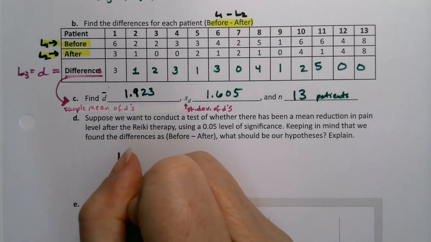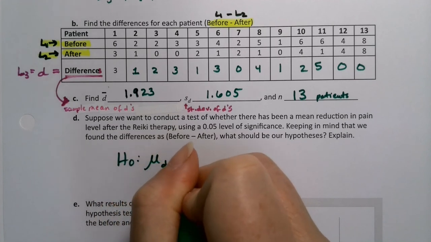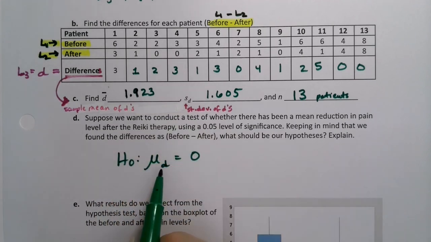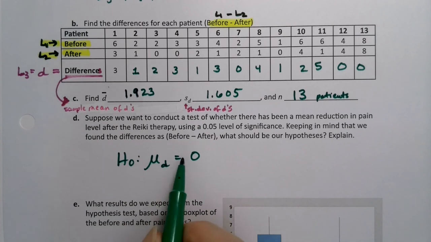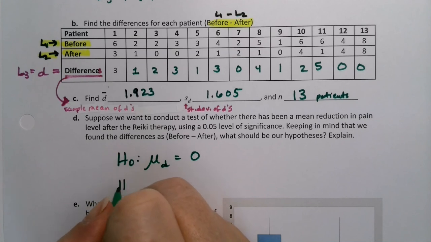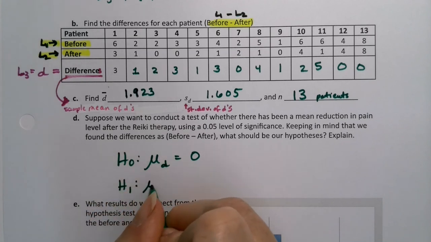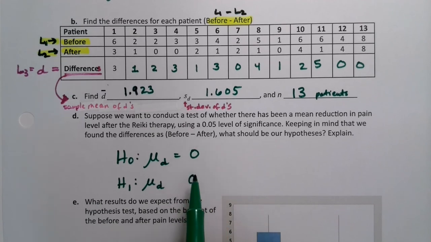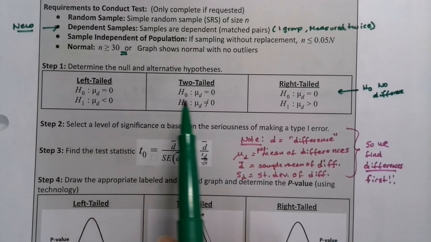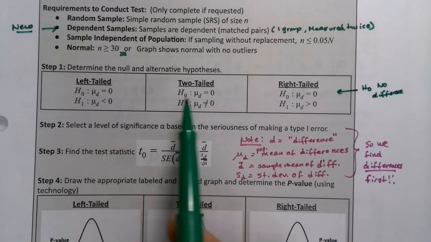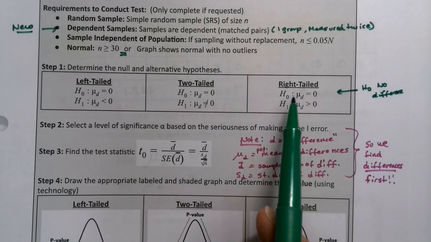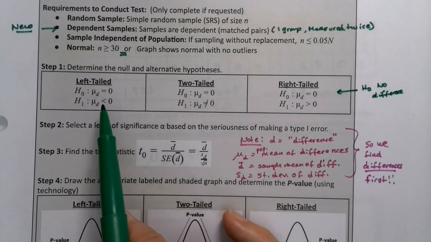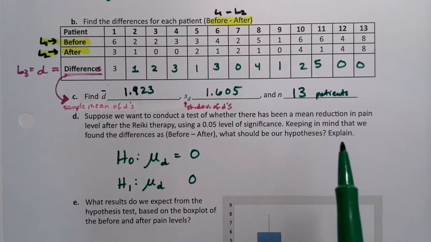Well, we know automatically that because this is matched pairs, it's always going to be mu d, and we know it's going to be equal to 0. Period, the end. Done. Right? So then the question is, what is the direction that we think this other value is going to go? Because we know it's going to be 0 for both. We can see that when we look at these. They always have equals for the null hypothesis. So then it's just a question: is it less than, is it greater than, or is it not equal to?